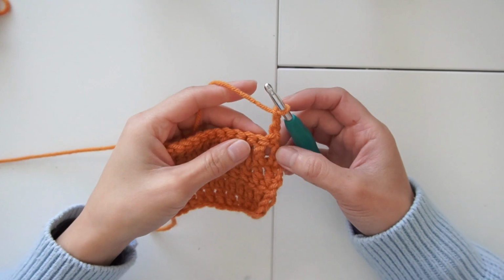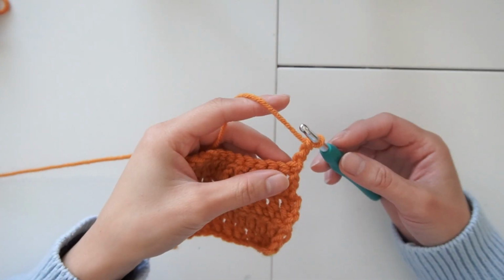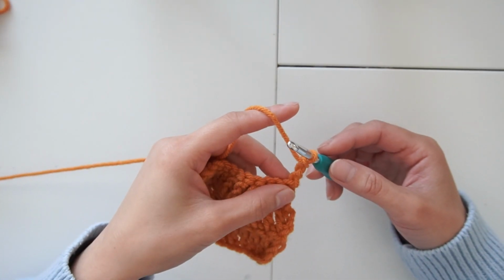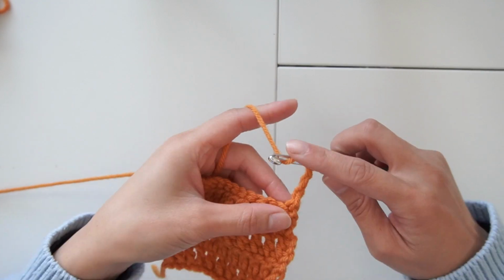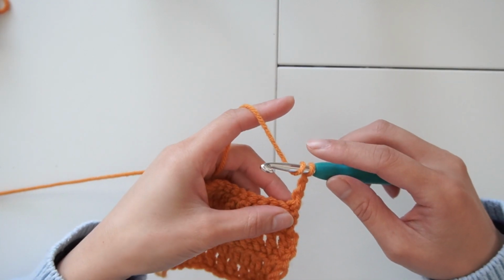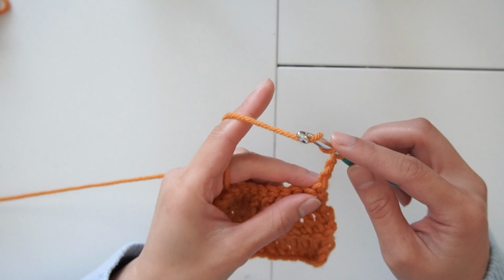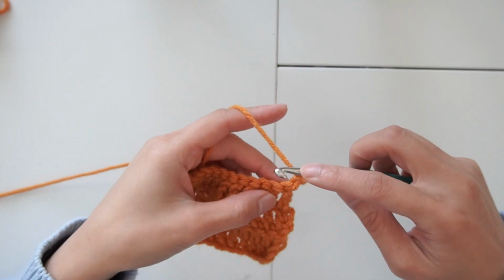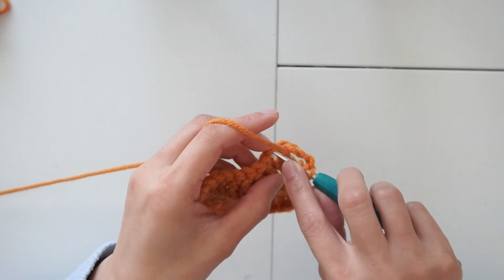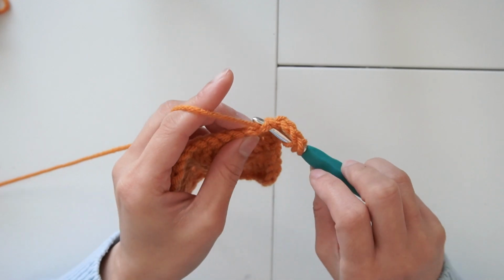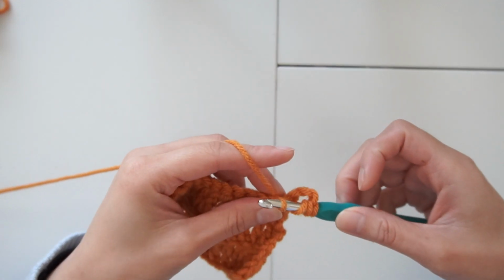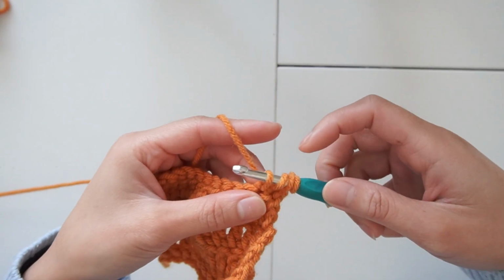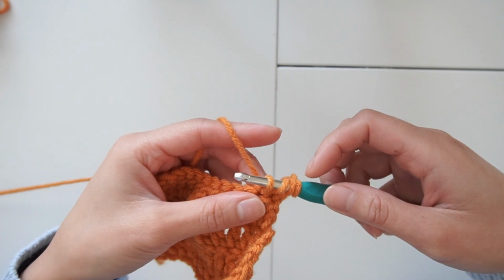Now let's talk about triple crochet. For triple crochet, it's an extended version of the double crochet. For double crochet, we yarn over once, but for triple crochet, we're gonna yarn over twice before you insert. So we insert the loop, yarn over, pull through. You now have actually 4 loops on your hook.